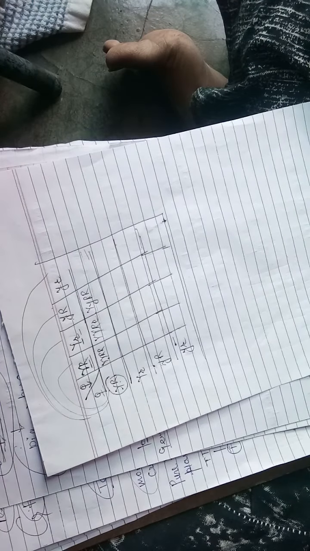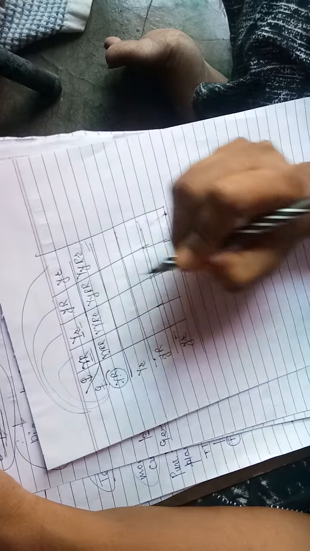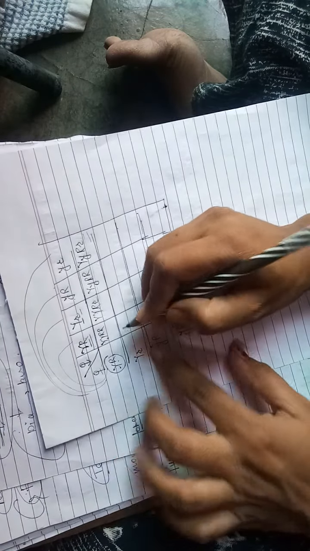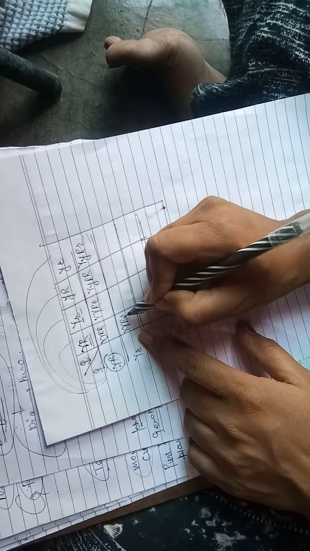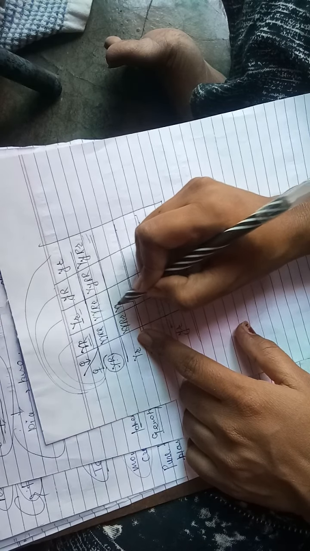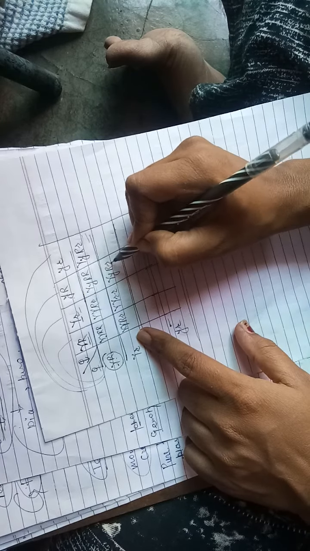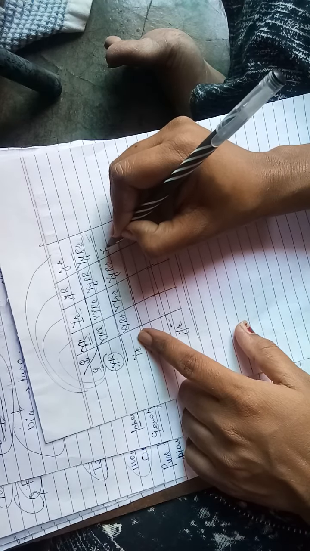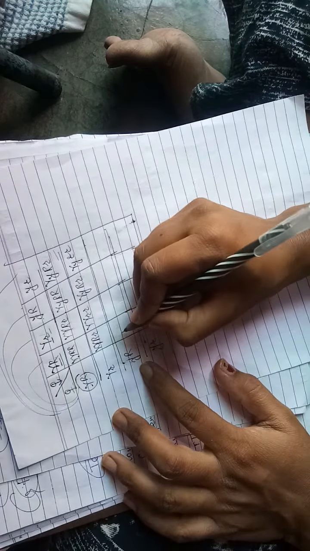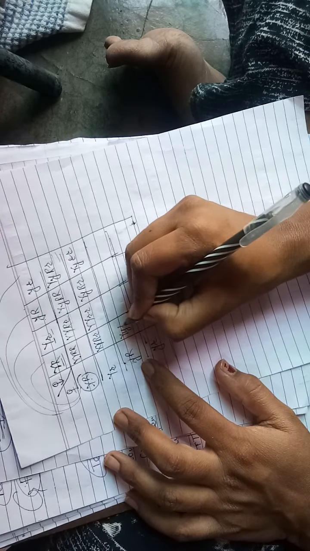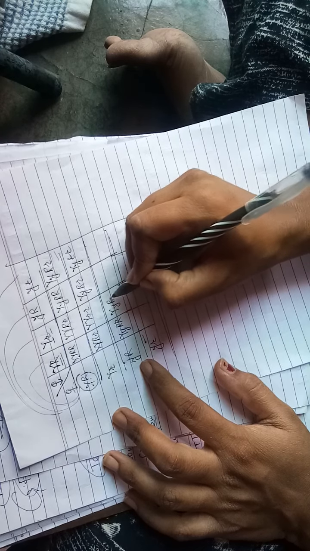Okay, now what you have to write here: capital Y small y capital R small r, capital Y small r small r, capital Y small y capital R small r, capital Y small r small r.